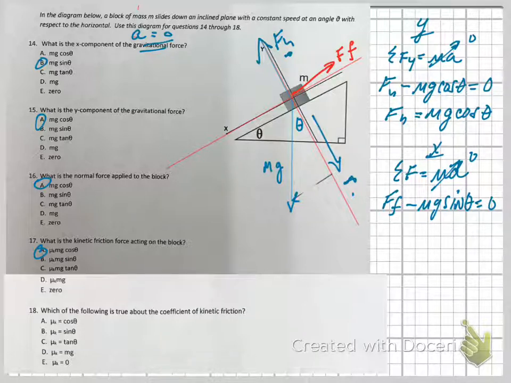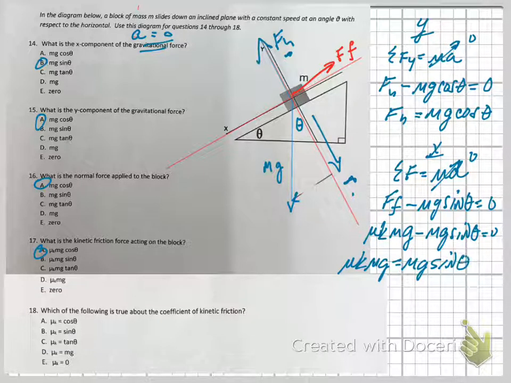Our force of friction is mu k mg, minus mg sine theta equals 0. Mu k mg equals mg sine theta.